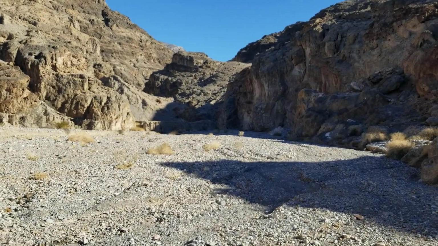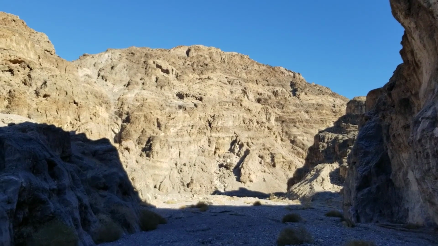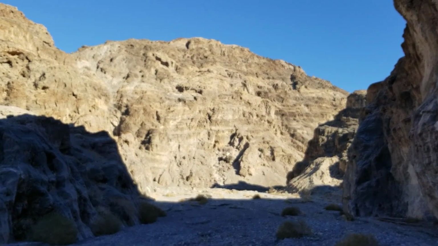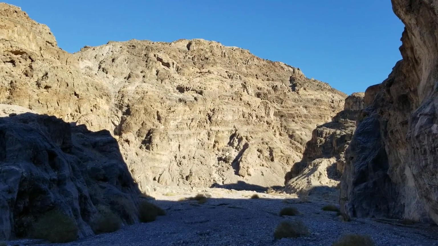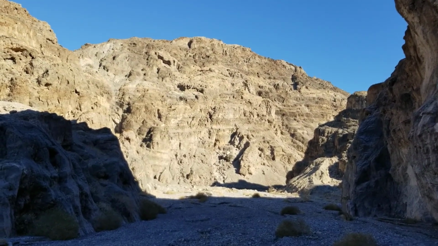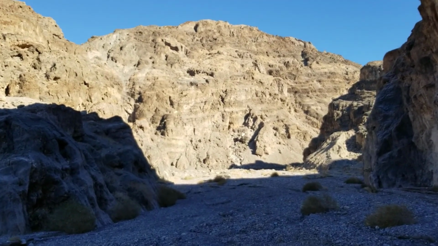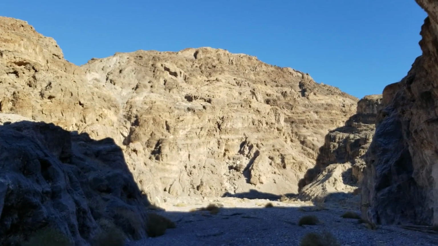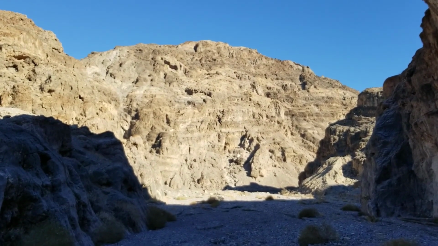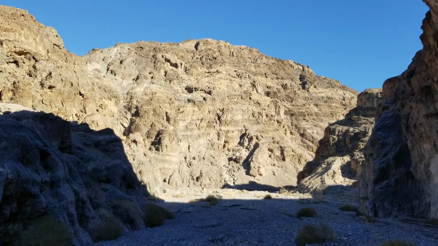Okay, let's continue on up. Here's a good example of that Bonanza King banded formation. And in the slideshow on the Fall Canyon page, Las Vegas Area Trails, what I'm going to do is I'm going to Photoshop this and bring out the true colors of this formation straight ahead.